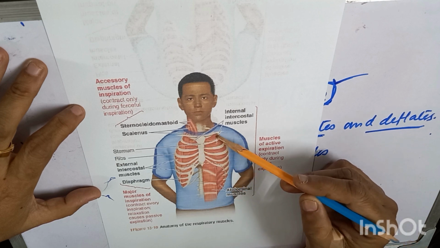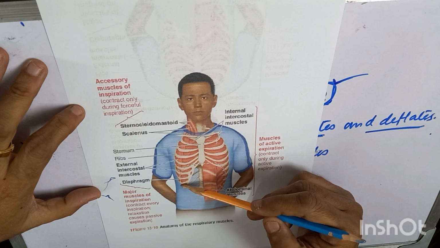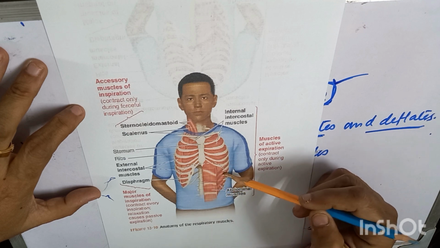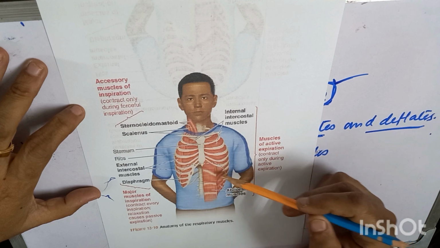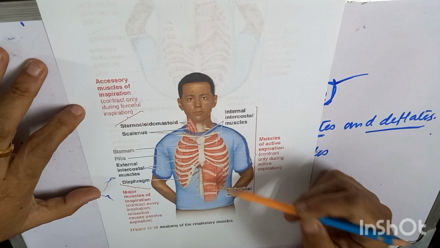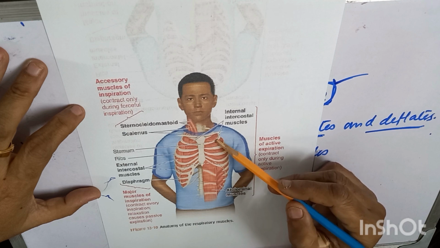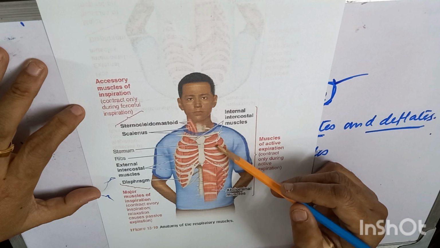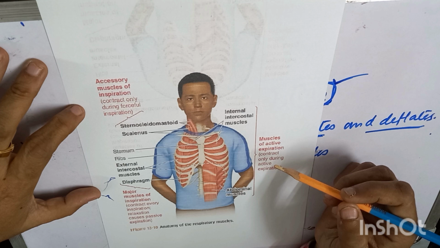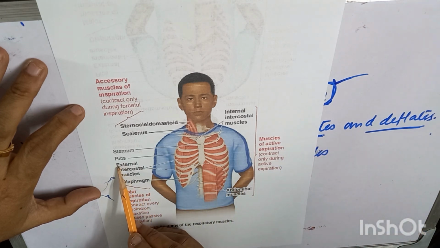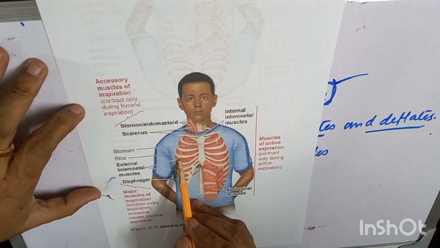Now these are the fixed ribs, and these are the floating ribs. There are a few ribs below, closer to the abdomen, which are the floating ribs. They float, meaning that while they come to the front, they don't get attached to the sternum. These are the intercostal muscles, meaning between two costae, the muscles you find between the ribs. There are two types: internal intercostal muscles and external intercostal muscles. Here it is written external intercostal muscles.